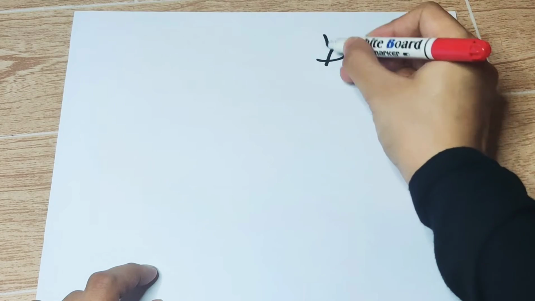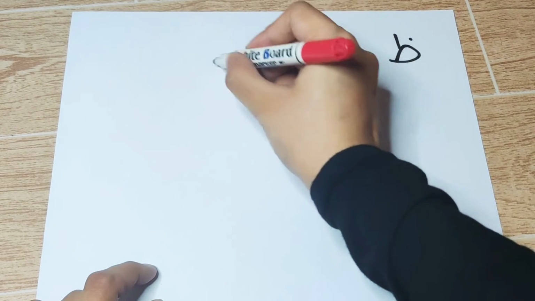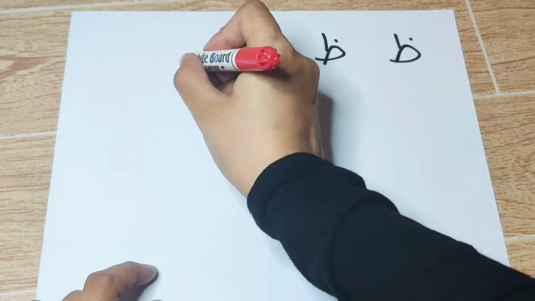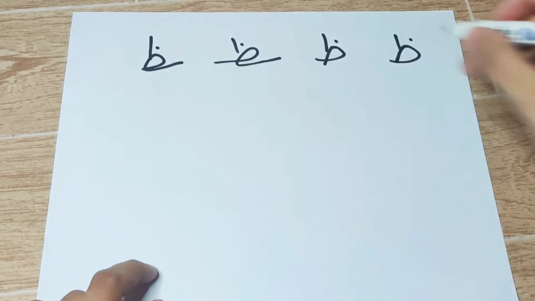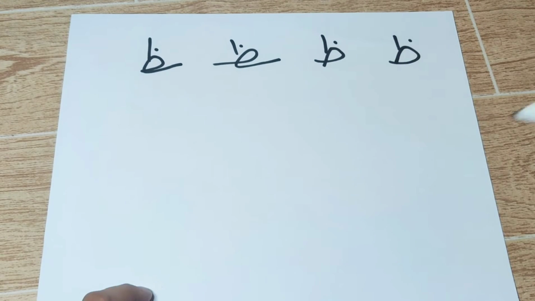Today's letter is going to be the letter "tha." This letter comes after the letter ta. It's ta and then tha. Tha is different from ta with only a dot on top of it. This is how we write it in the beginning, middle, and end.